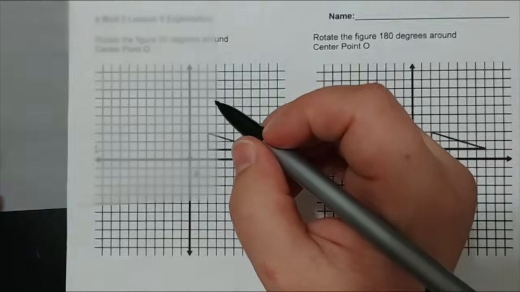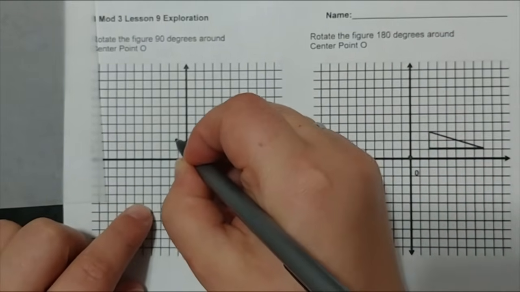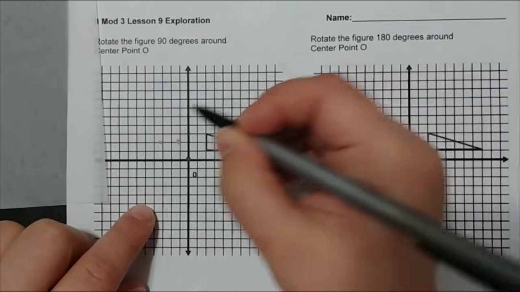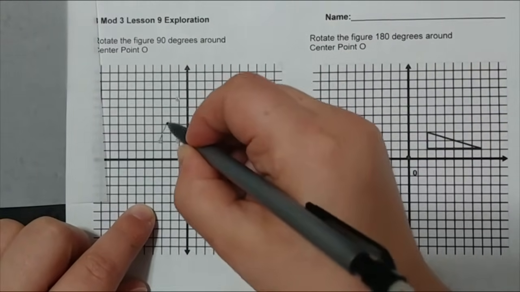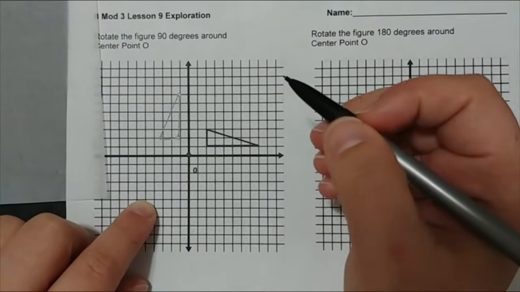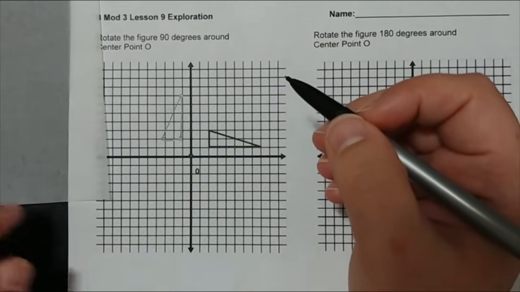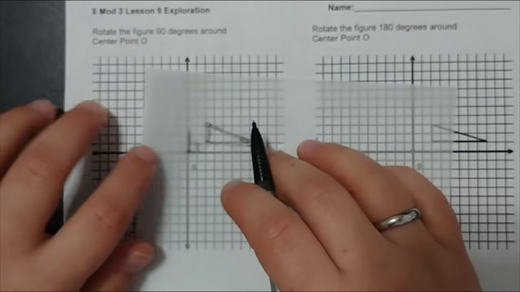All right. If I move my patty paper to the side over here, I see those points. Again, it might be difficult to see on the video, but I see it on my paper. So let's double check now. Make sure we did that right.